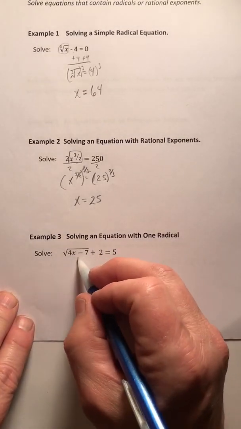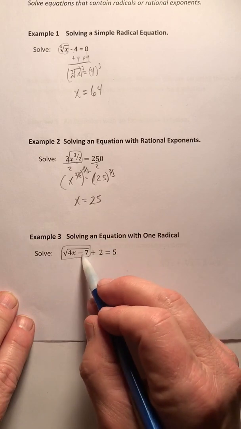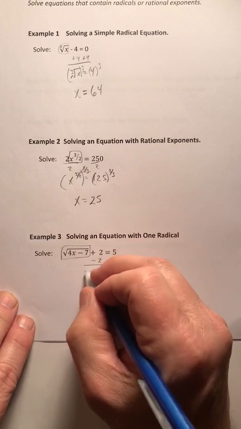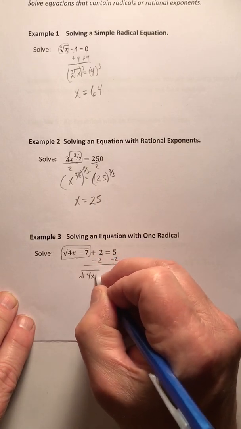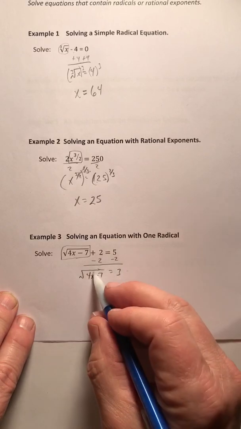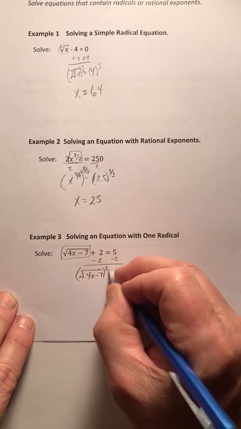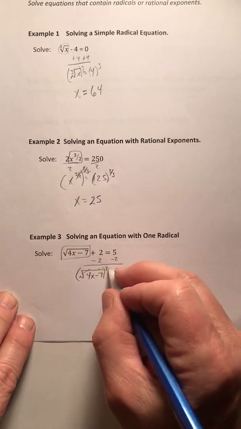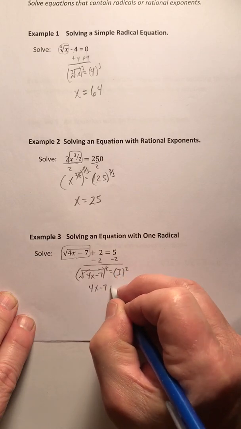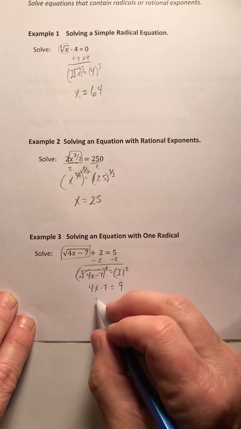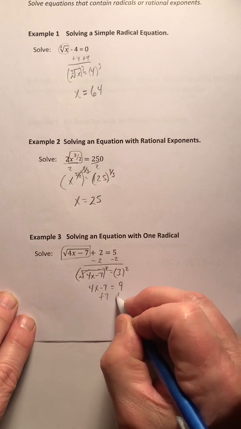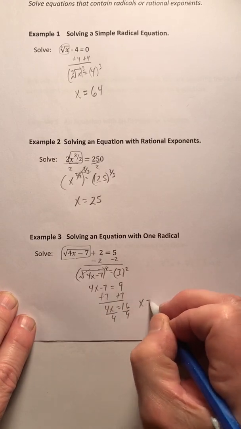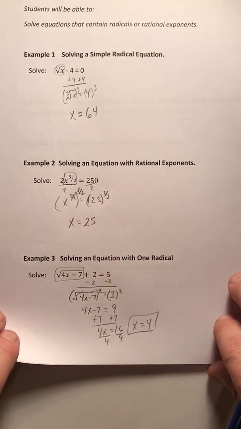All right, and now we deal with the ones with the radical. Again, we got a radical. We have to isolate this, so we have to get rid of this first. So minus 2 gives me the square root of 4x minus 7 equals 3. Now we get rid of the radical by squaring both sides. Again, square root, the opposite is square. So they cancel each other out. So it leaves me with 4x minus 7 equals 3 squared, which is 9. And then it becomes an easy equation for me to solve. Just add 7, get 4x equals 16, divide by 4, and get x equals 4. All right.